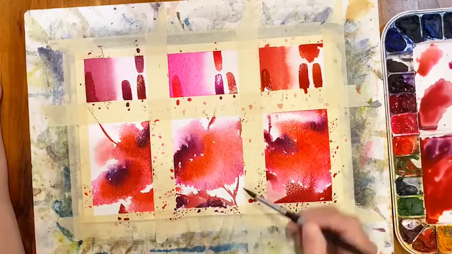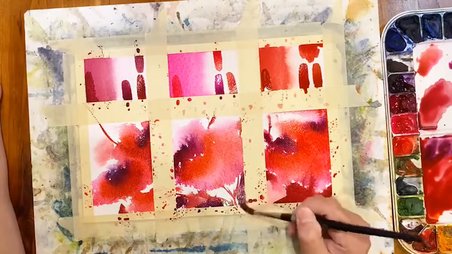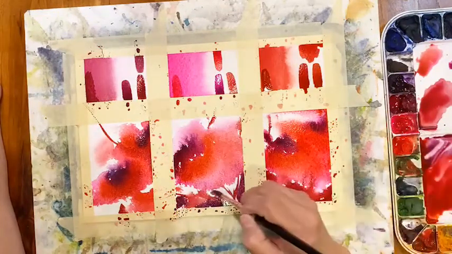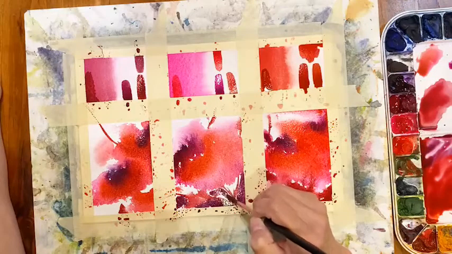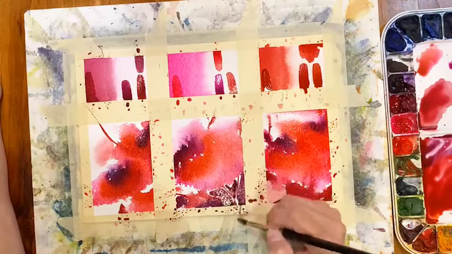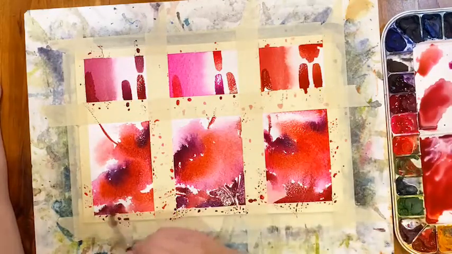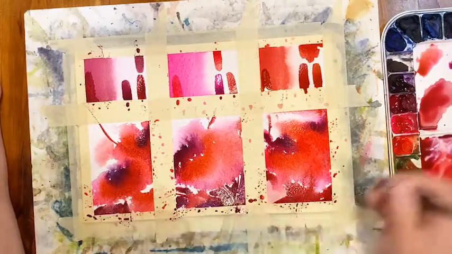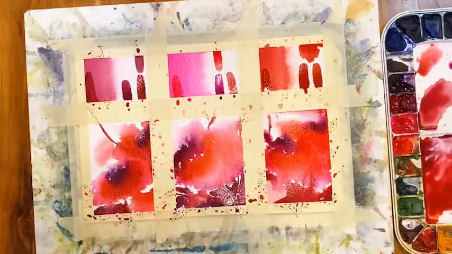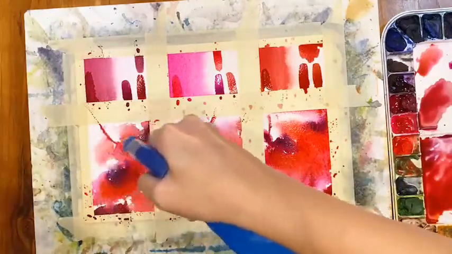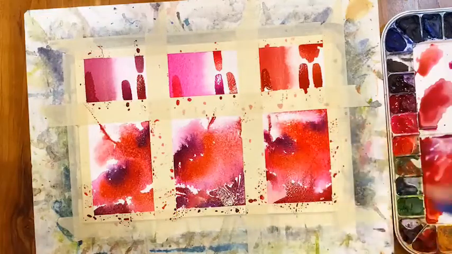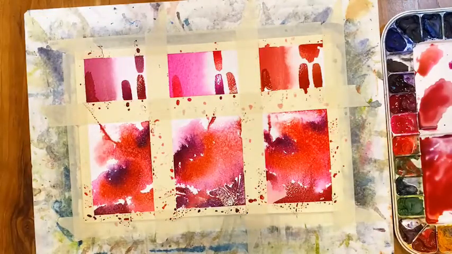And I'm just kind of negative painting around some of these little shapes that I just made. There we go. And then just for fun, I think I might spritz just a little bit right on the tops of my flowers. There we go. Just having fun with that.